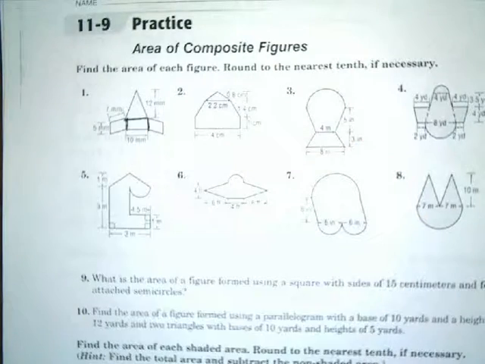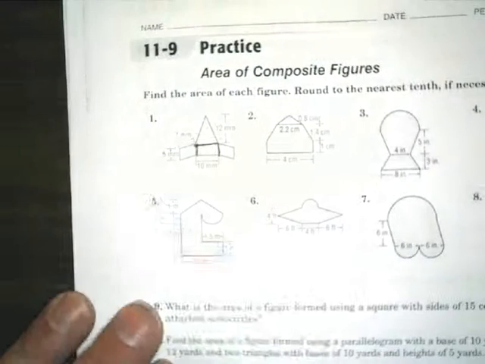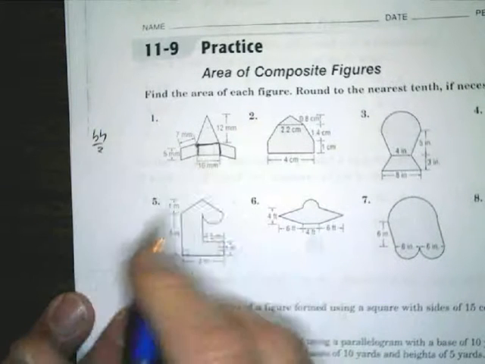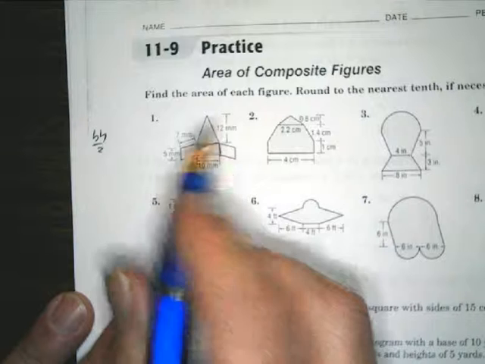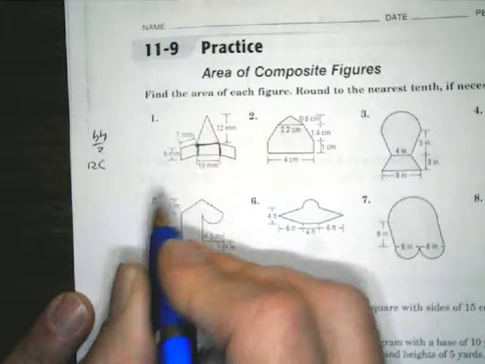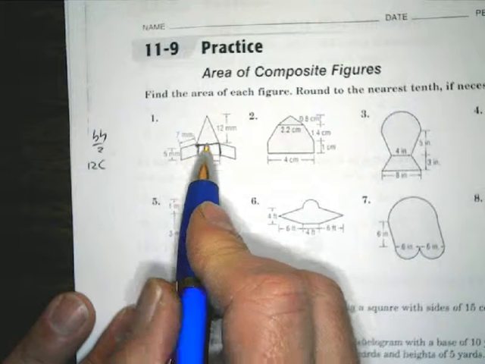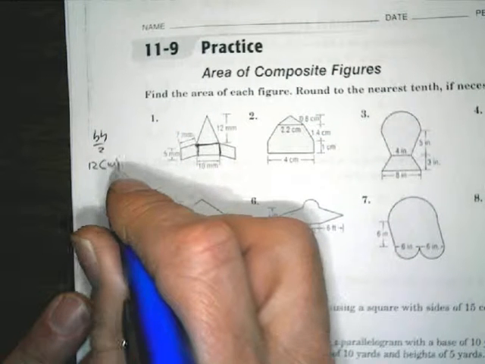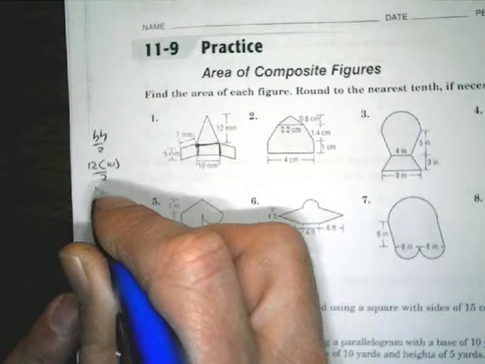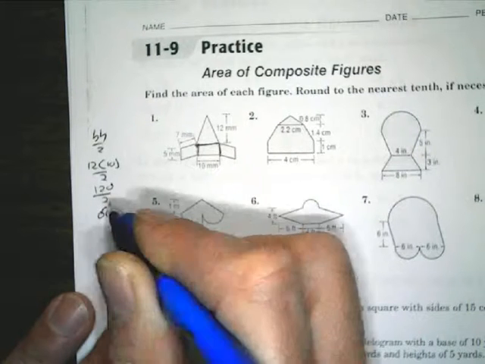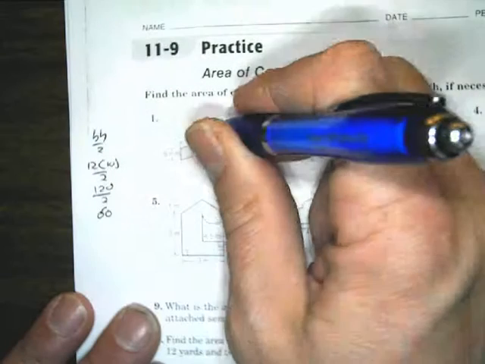If we start with our triangle, our formula is base times height divided by 2. Our height of the triangle is 12. If we look at our base across here, they give us the measurement beneath, which is 10. So we're going to have 12 times 10 divided by 2, which is 120 divided by 2, which gives us 60. And I'm going to write 60 in there so we can find that easily.